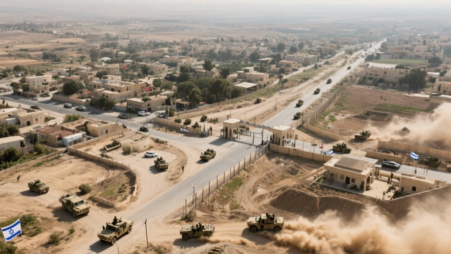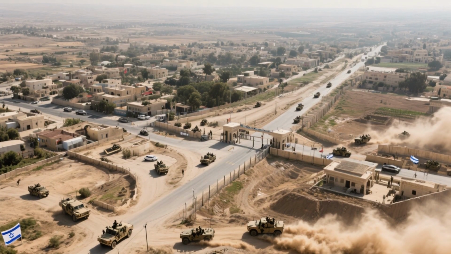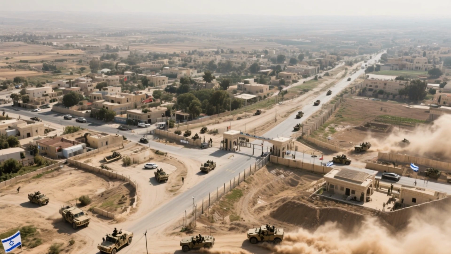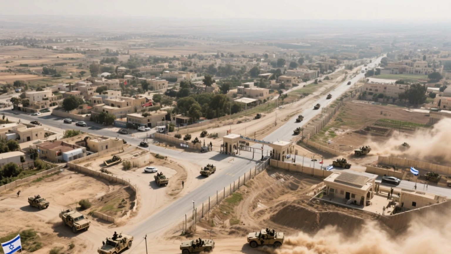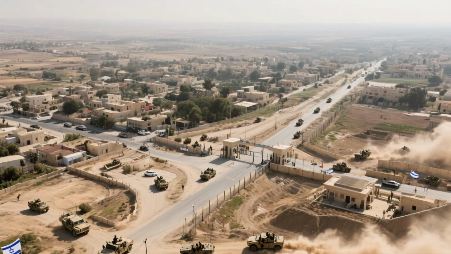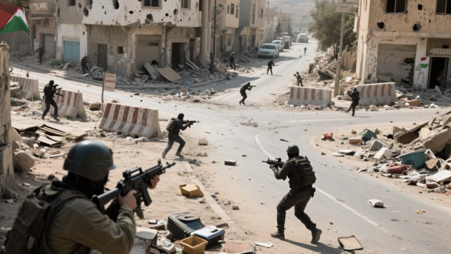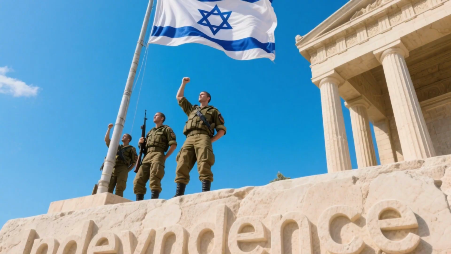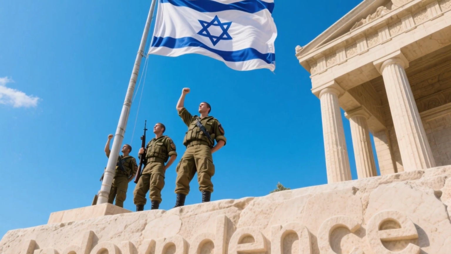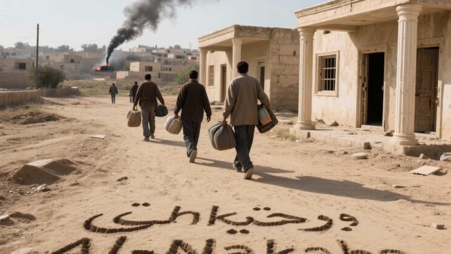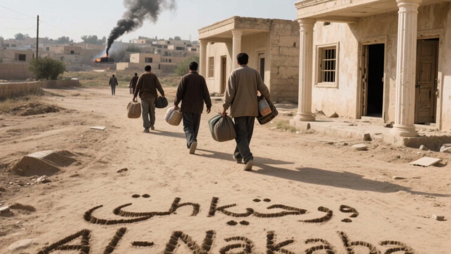The war that followed Israel's declaration of independence was fought on two levels at once: an international clash between the armies of the new state and its Arab neighbors, and a desperate struggle over villages, towns, and roads inside Palestine itself. For Israelis, it became known as the War of Independence. For Palestinians, it would be remembered as the Nakba, the catastrophe.